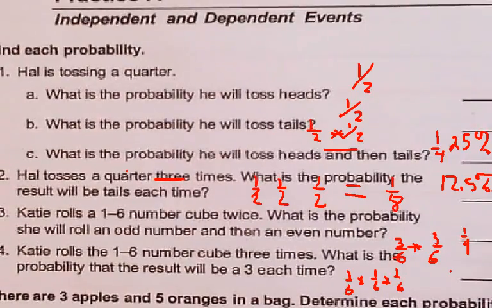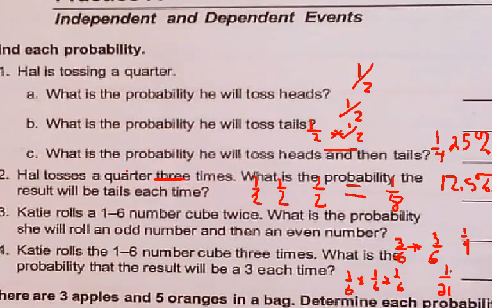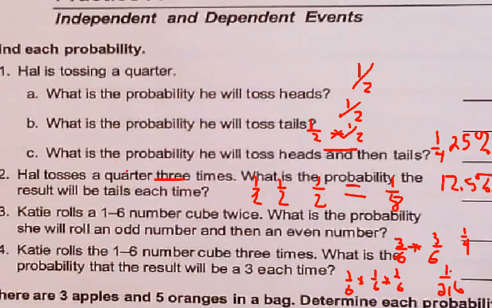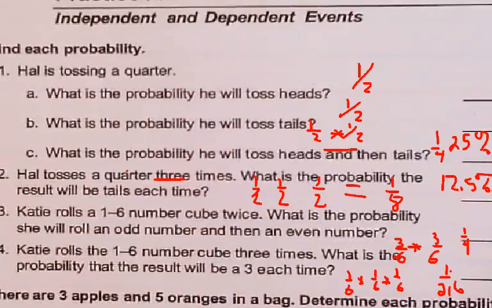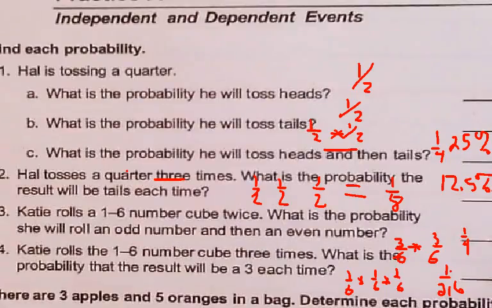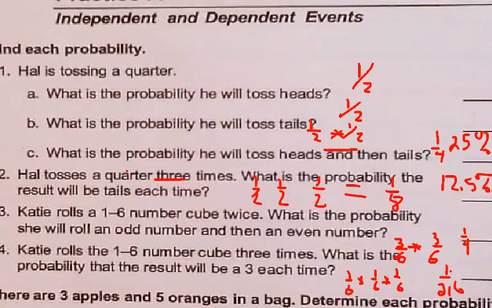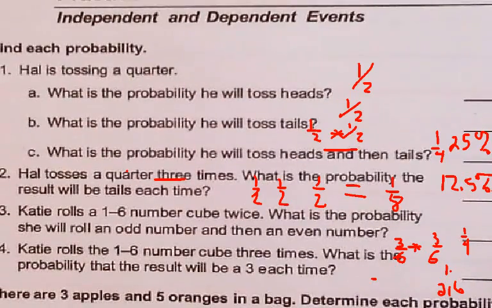So that would be 1 chance out of 216. That would be very, very tiny. So that'd be 0.5%, 0.0005, right? That's that. Okay, so let's erase these and look at the next little section here.